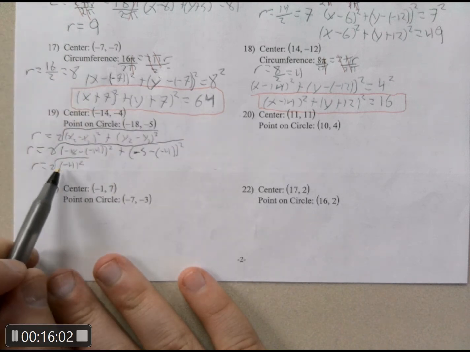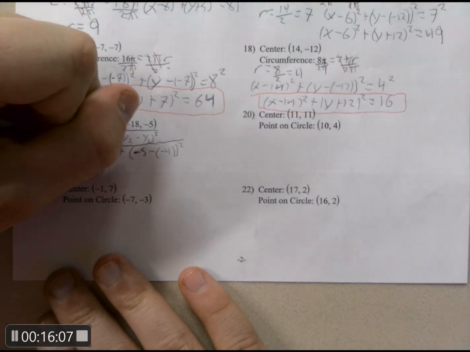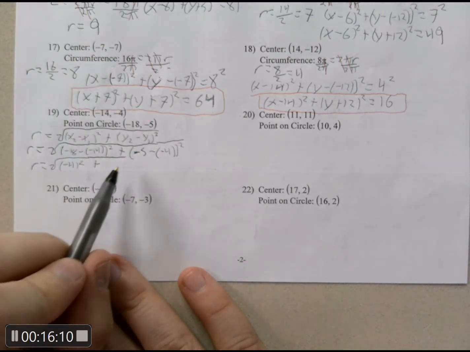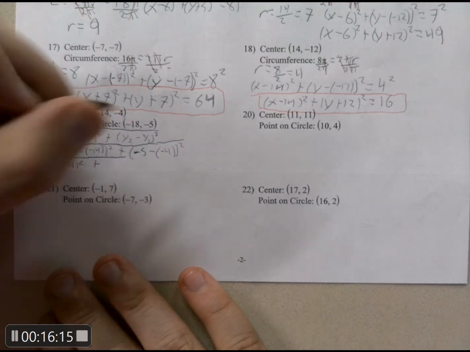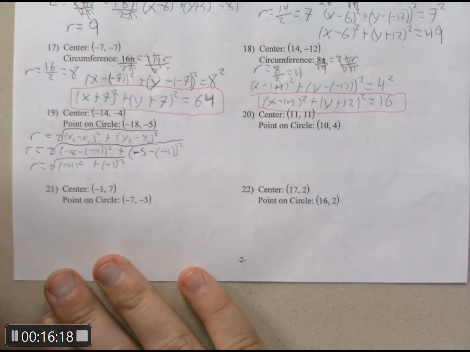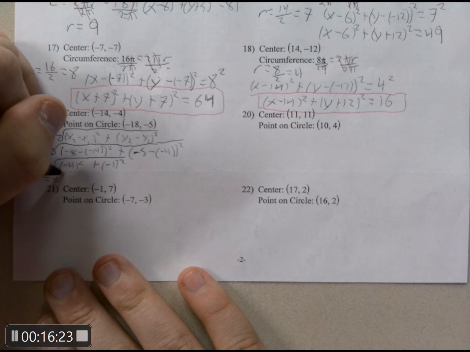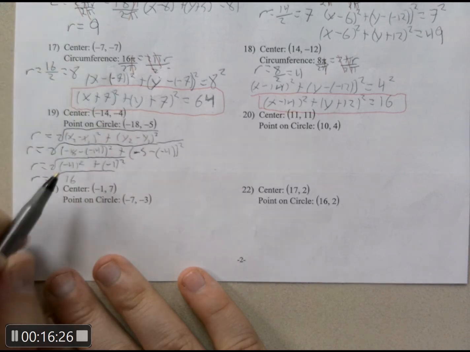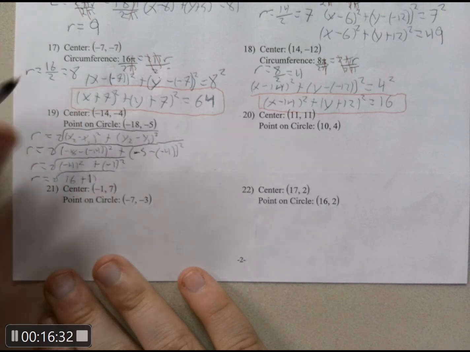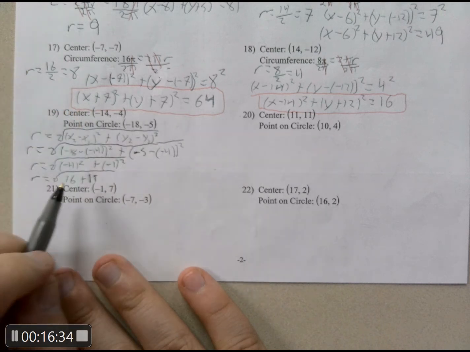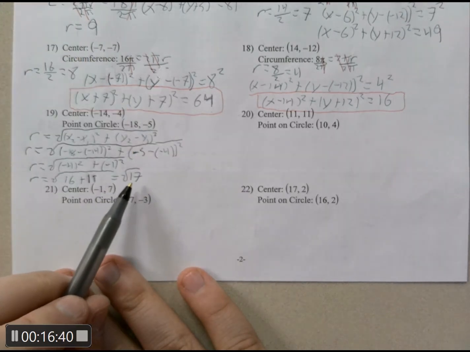If you're plugging this in your calculator, you've got to make sure you put parentheses around this negative 4 here. Negative 4 squared plus negative 5 minus the negative 4. So negative 5 plus 4 is going to be negative 1, parentheses squared. All right. That's going to be, r is going to be equal to the square root of 16, negative 4 times negative 4 is 16, plus 1. You know that little dash right there? Should be 1 there. And that's going to equal square root of 17. So my radius is the square root of 17.